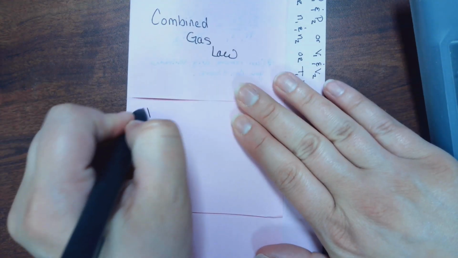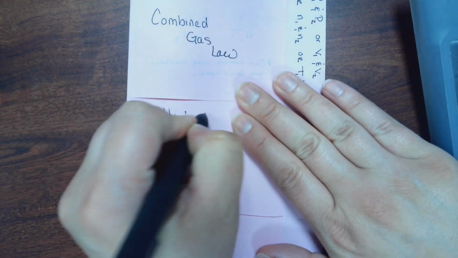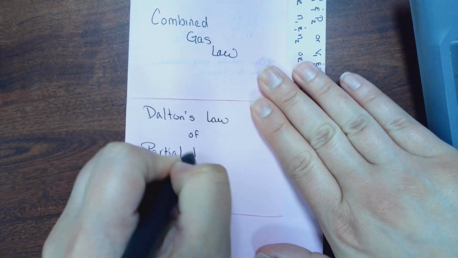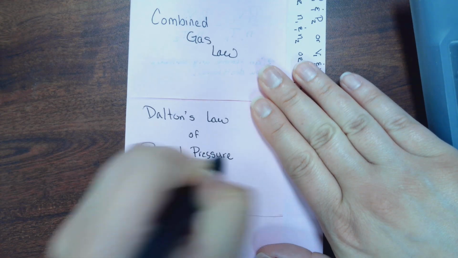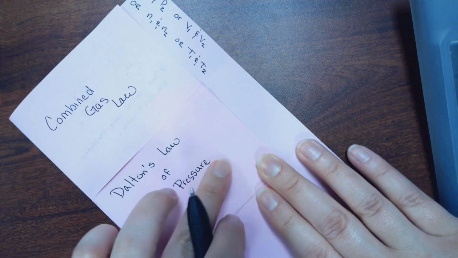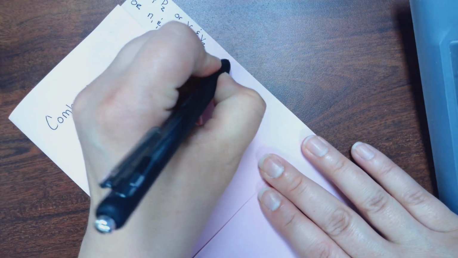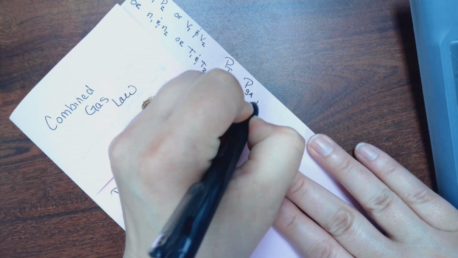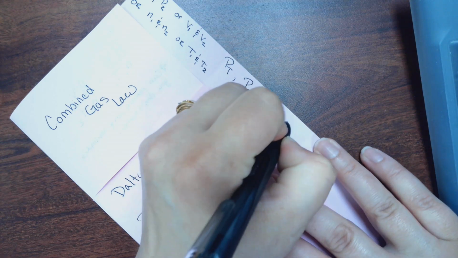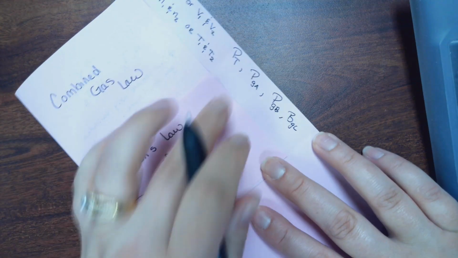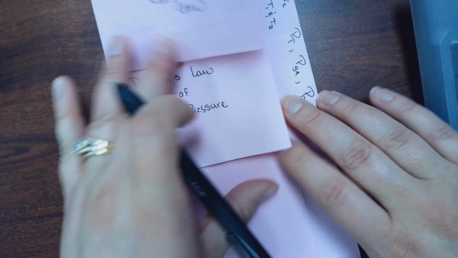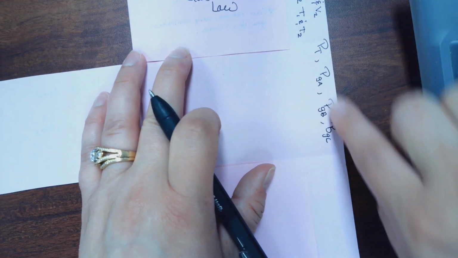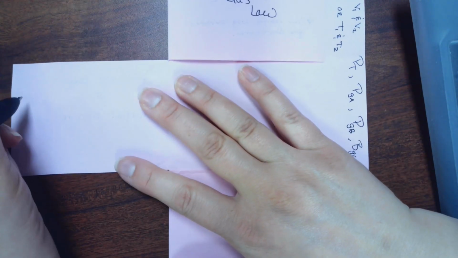So then the next one we talked about was Dalton's law of partial pressures. And this is where we have a mixture of gases. And since this is about pressure, all of your values are going to be pressure. So you're going to have a total pressure, you're going to have a pressure of gas A, a pressure of gas B, a pressure of gas C. However many gases are in your mixture is what that is going to be. But the key here is that for Dalton's law of partial pressures, it's all pressure values. Everything that you're given is pressure.